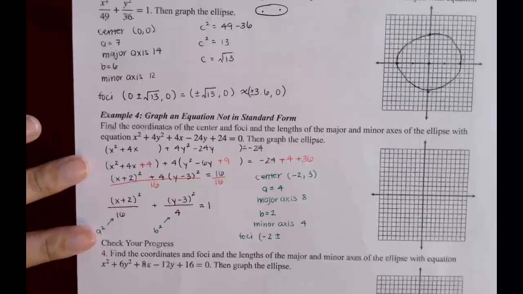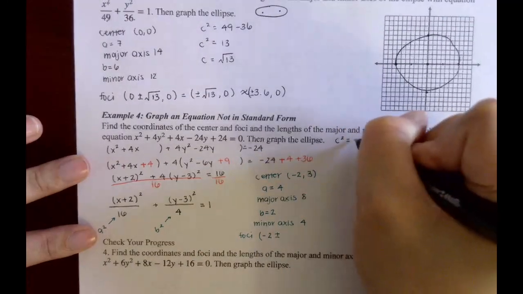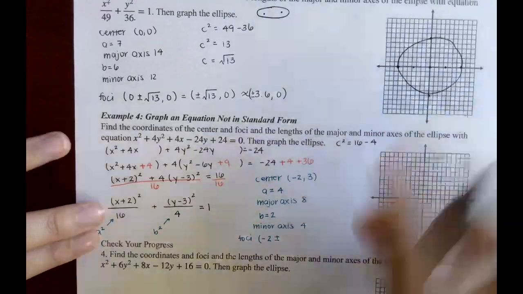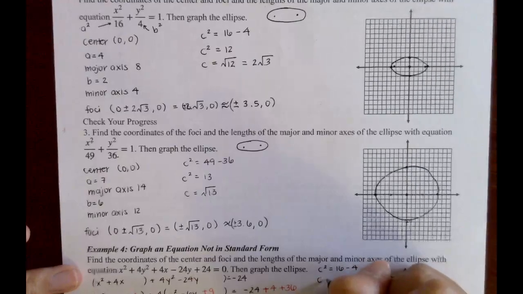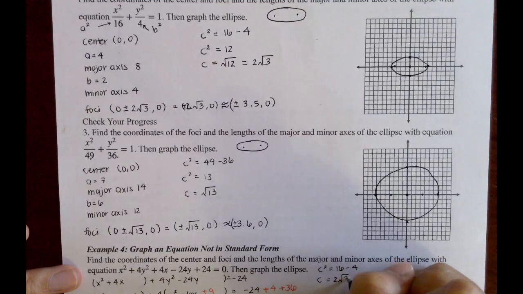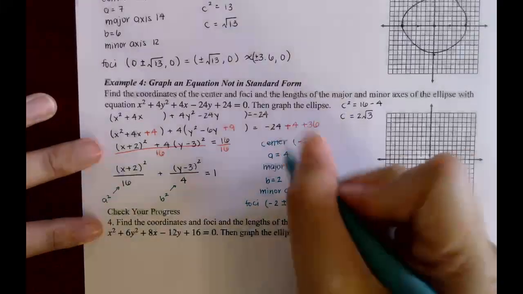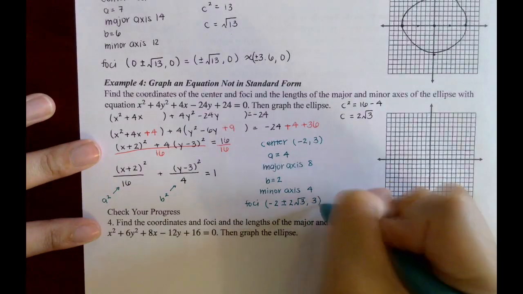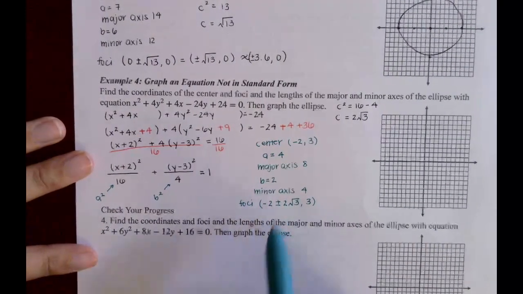Again, c squared equals a squared, so 16, minus b squared, 4. We did that up here. So basically, c is 2 square root of 3. So then −2 plus or minus 2 square root of 3, and the y is going to stay the same. We'll figure out what point this is in a little bit.